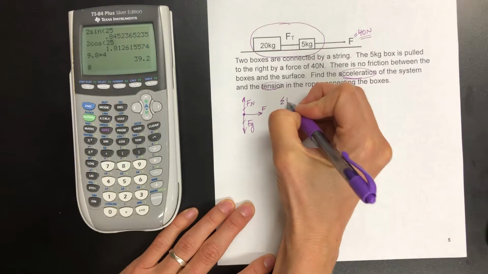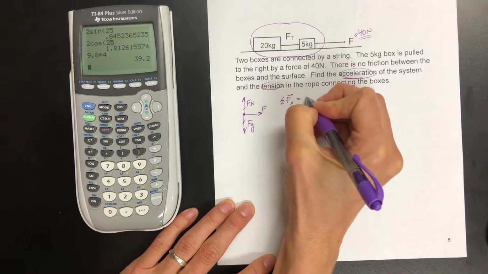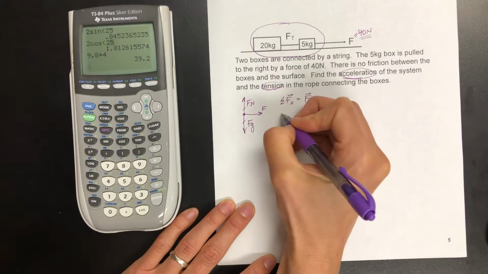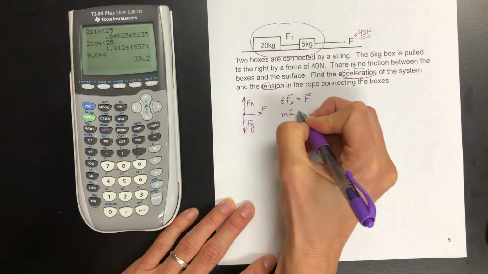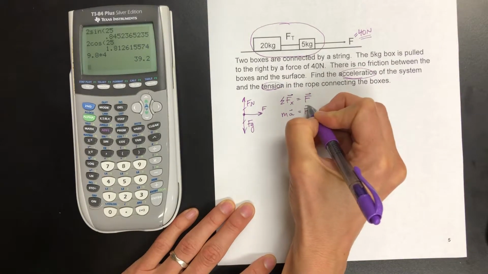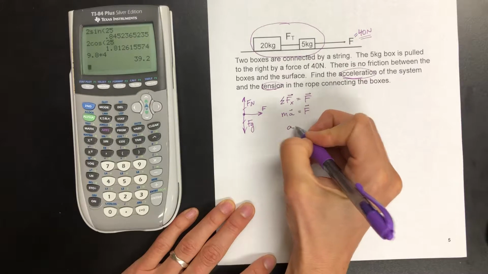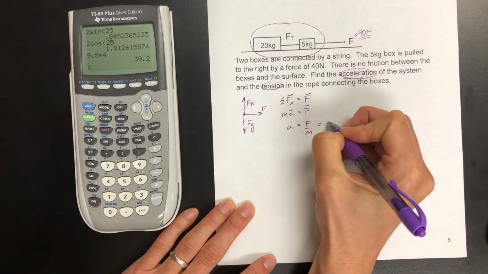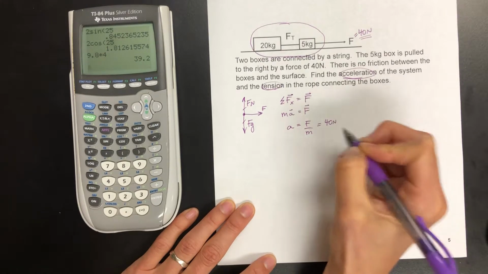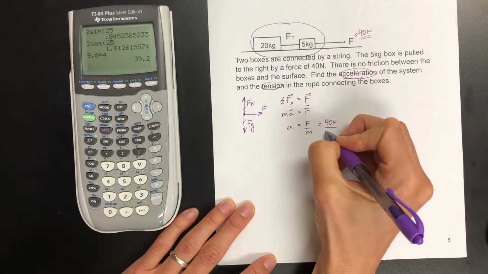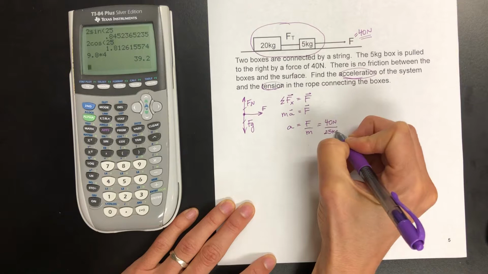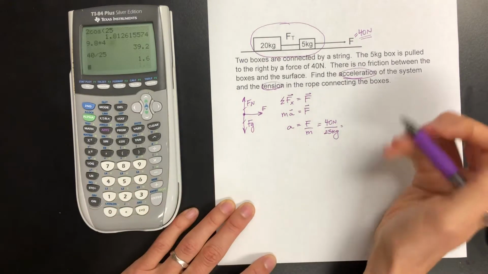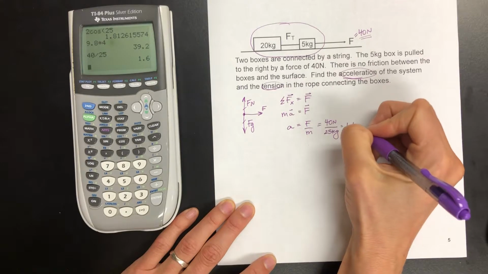So sum of the forces in the x direction is just equal to the force. And then I replace my sum of forces with mass times acceleration. And then I'm solving for acceleration. So acceleration is equal to force divided by mass. So my force is 40 newtons, and my total mass is 25 kilograms, the mass of my system. So then I can do that and get 1.6 as my acceleration.